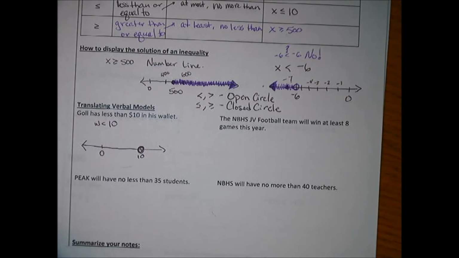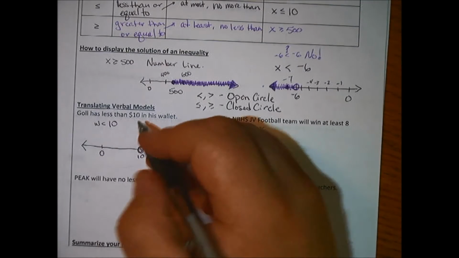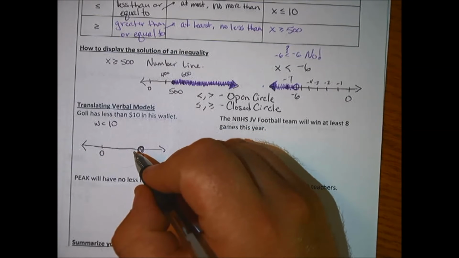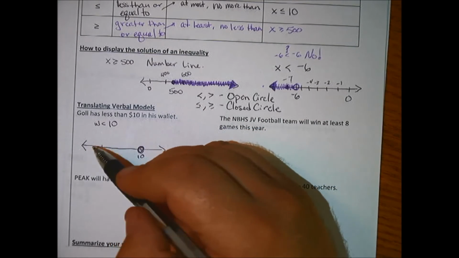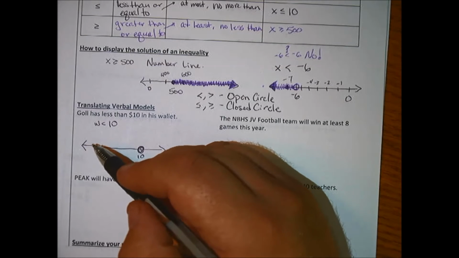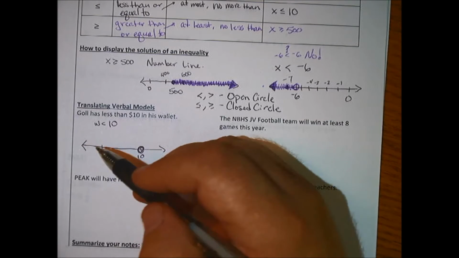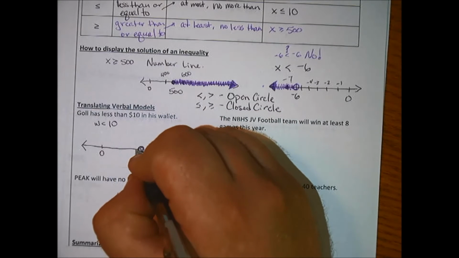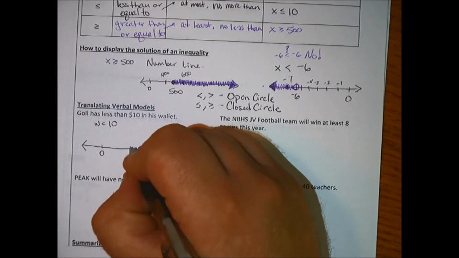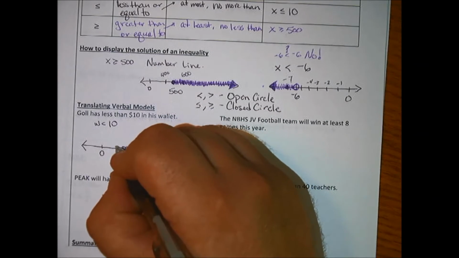And where are numbers that are smaller? Well, they're to the left, because I could have $9. You can kind of get into the situation of, will I have negative dollars in my wallet? We're going to just assume that I can, to end that debate.